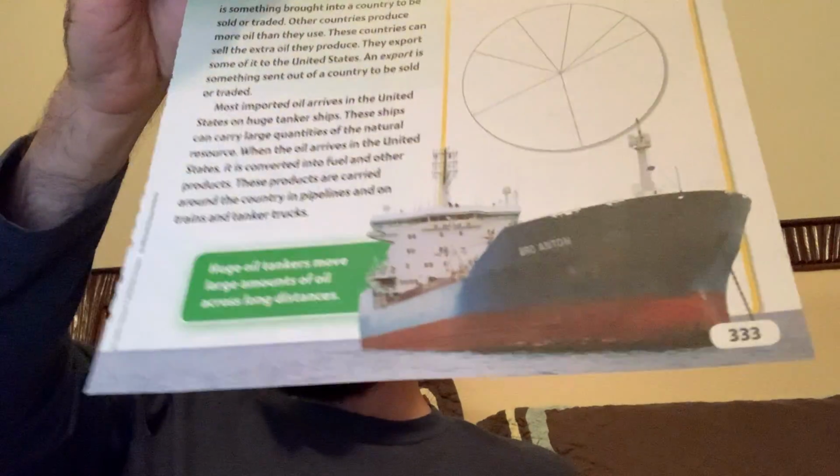So this is a picture of one of those huge oil tankers, okay, and they move large amounts of oil across long distances. And unfortunately, you might see on the news sometimes that there's accidents of an oil spill, an oil leak, and the animals, it's a concern, the sea animals in the surrounding area need to be rescued and they need to clean it up. So accidents happen. But yeah, we get most of our oil imported from overseas because we don't produce enough in our own country.